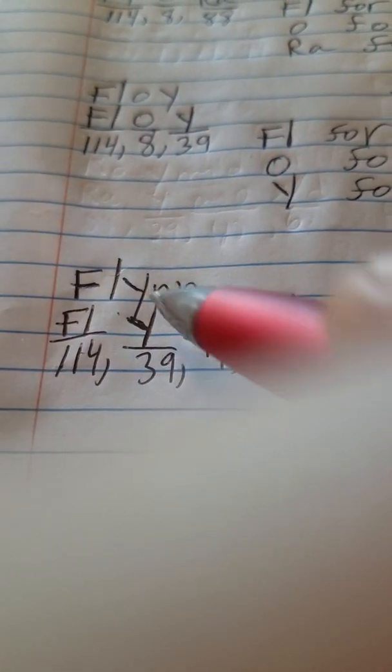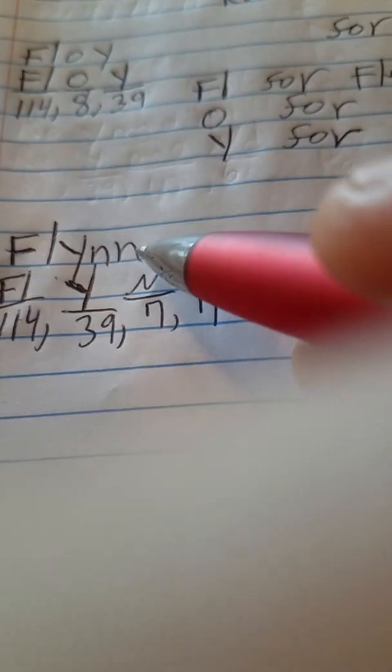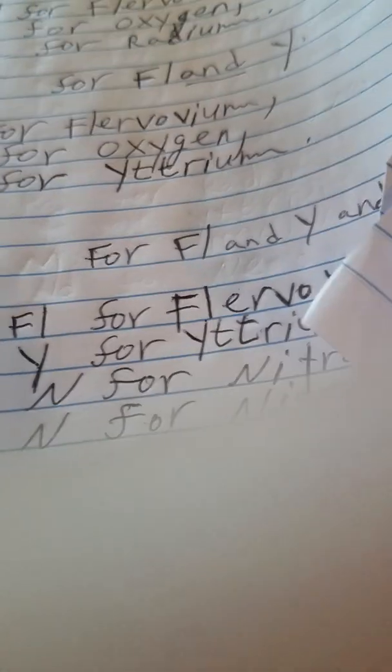So you got capital F-L for the new element, Flerovium, which is 114. Yttrium, 39, which is capital Y. Capital N, 7 for nitrogen. And you have another capital N, 7 for nitrogen. And there you go, okay? The description box below will show you all this again. Then we got Florence, named Florence.